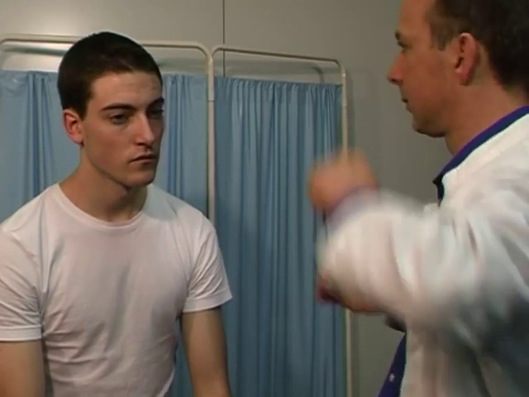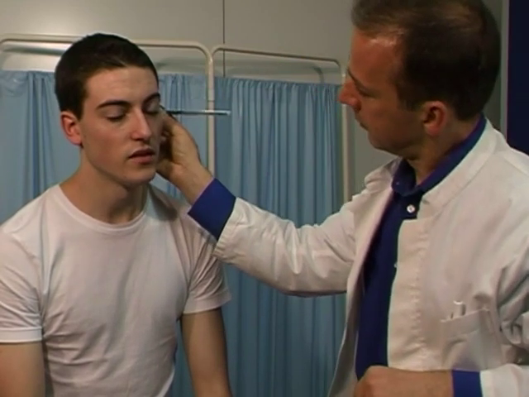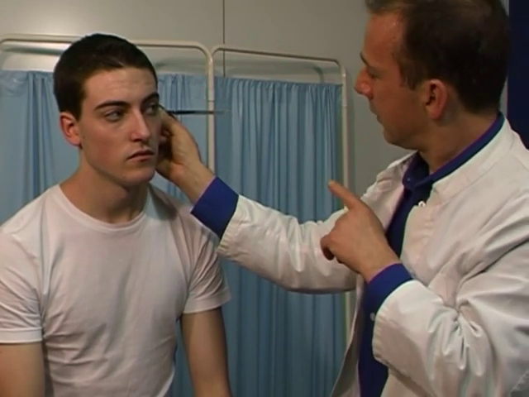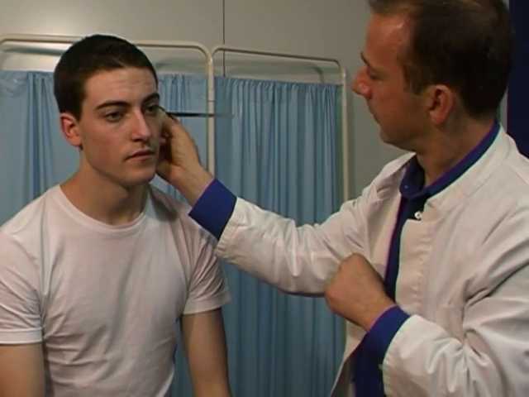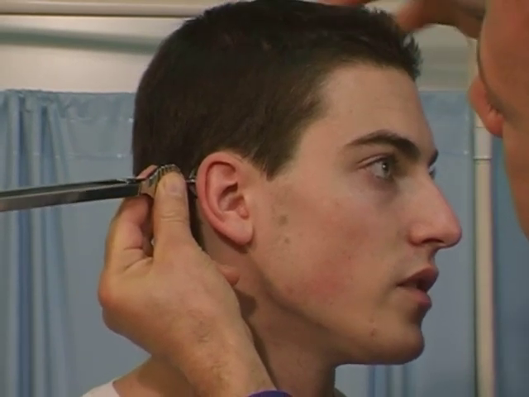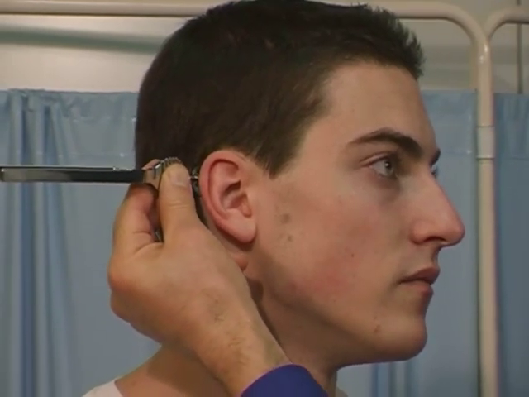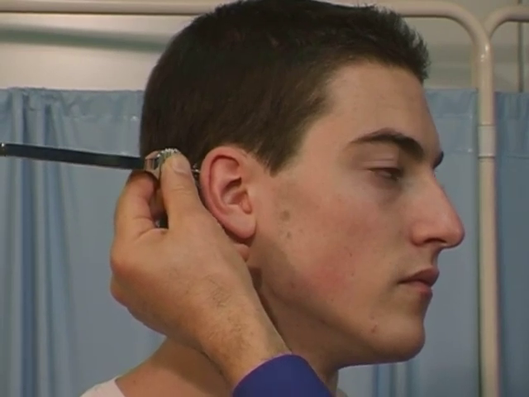Gently strike or pinch the tuning fork and place its base on the mastoid process. Ask the patient what they hear. They should say a buzzing, vibrating, or humming noise. Then ask the patient to tell you when they no longer feel this sensation. Immediately bring the prongs of the fork close to the ear. They should still be able to hear it.